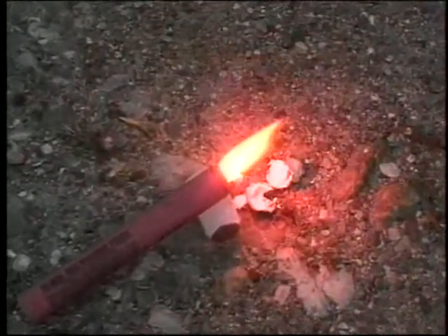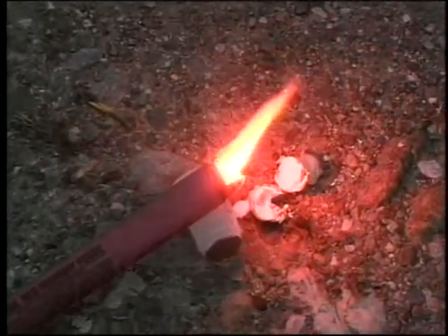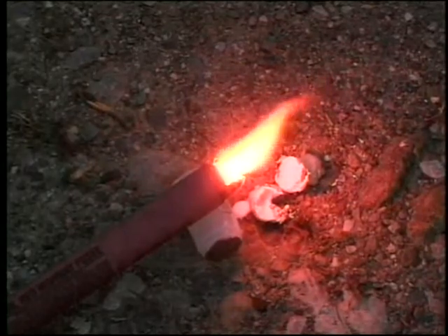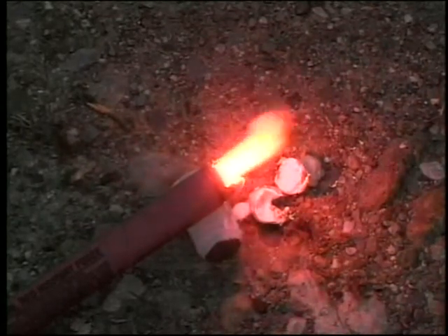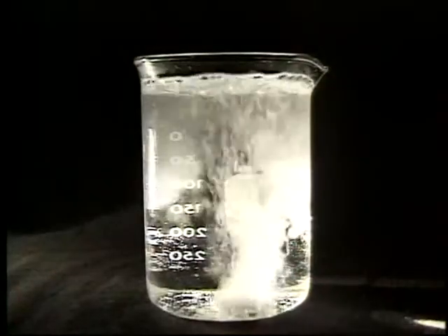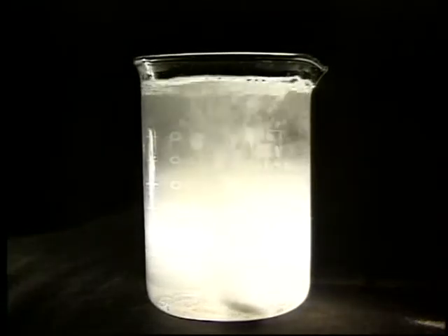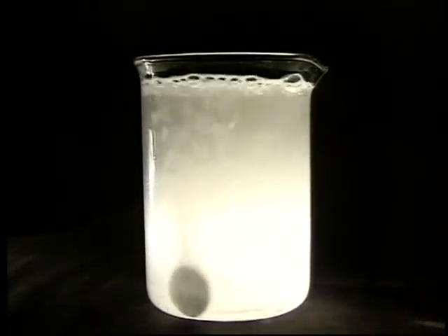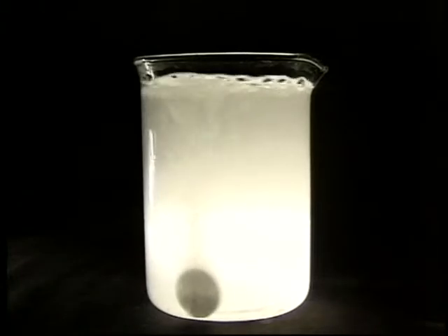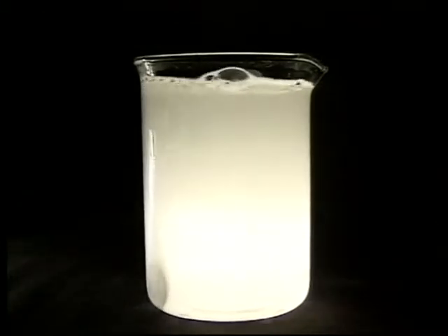Sometimes in chemical changes, as in the case of the burning flare, heat and/or light is given off. And in some chemical changes, such as when this tablet is placed in water, bubbles form, which is another clue that a chemical reaction may have occurred.